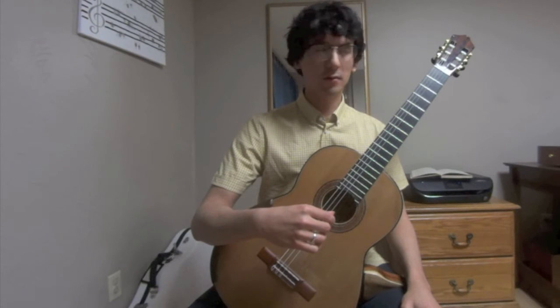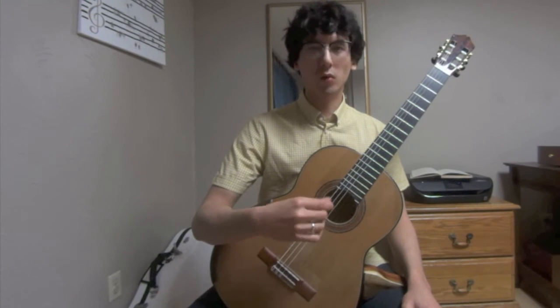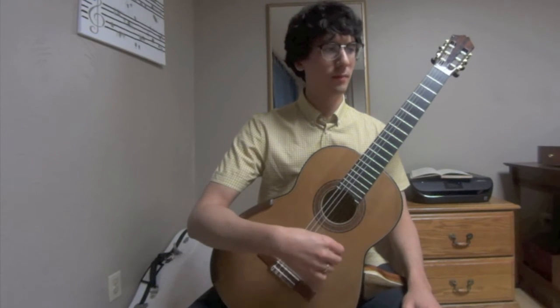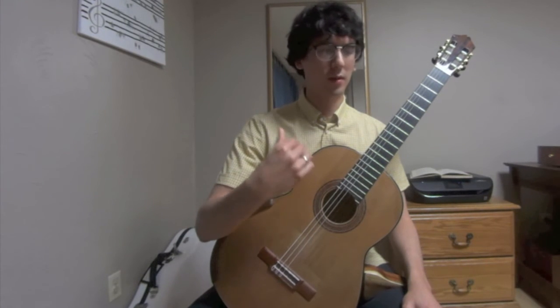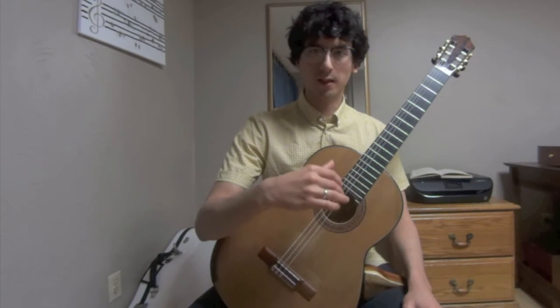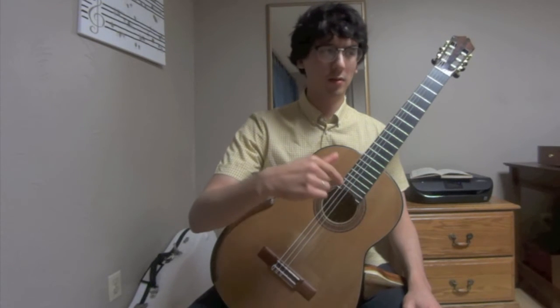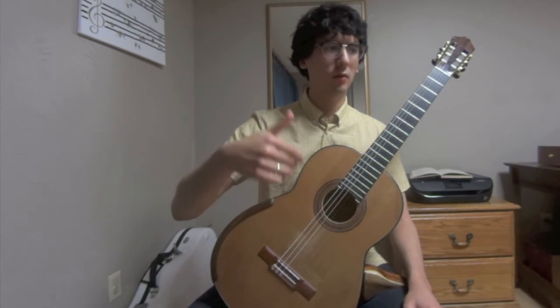Now 3/4 meter, I'm going to start with crotchets and then quavers and semiquavers will follow. Just one slight difference here, I'm going to use my thumb for the downbeat, my middle finger for the second beat, and my index finger for the third beat. So we get this really clear 1, 2, 3.